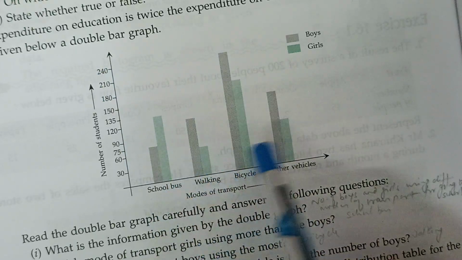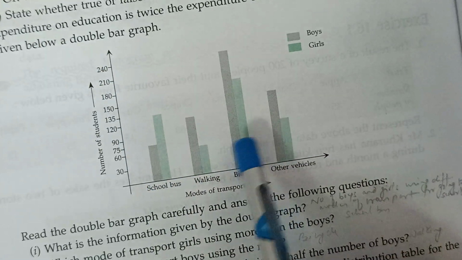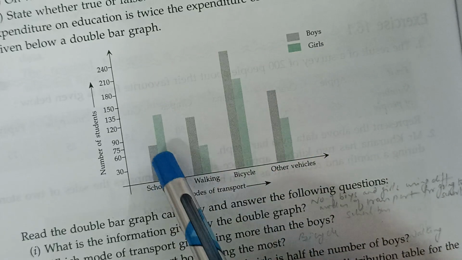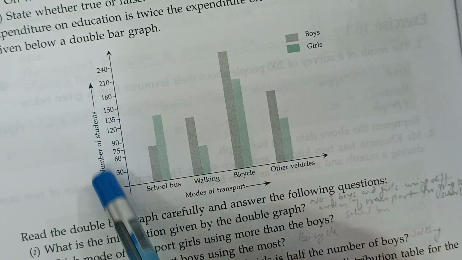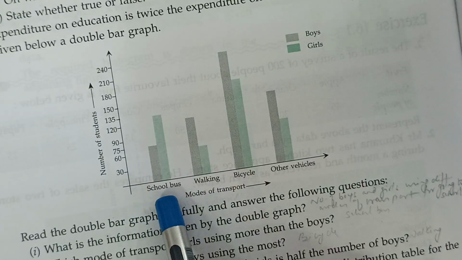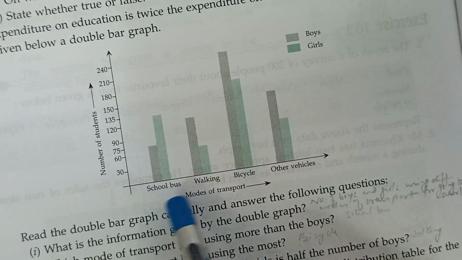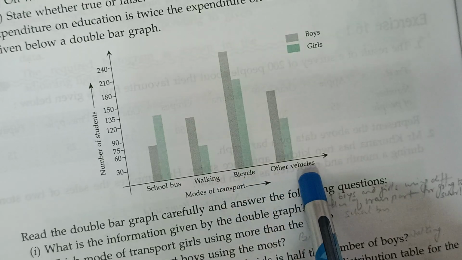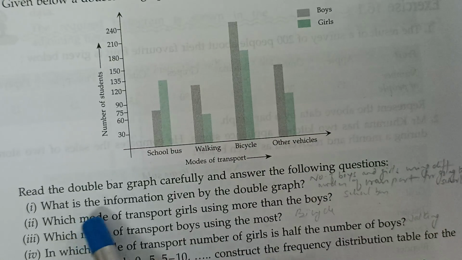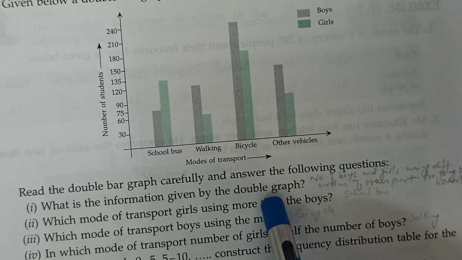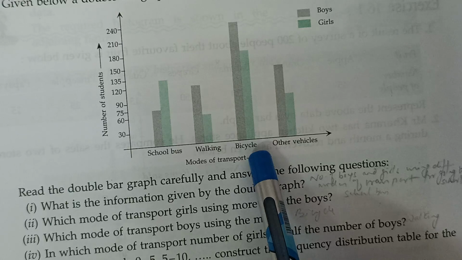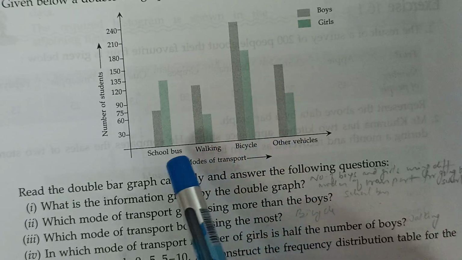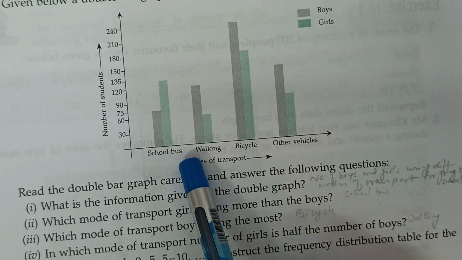Given below is a double bar graph, so we have to compare it. The gray shade is boys and green is girls. Here it is number of students. Here are the modes of transport, that is how they go, by school bus or walking or bicycle or other vehicles. What is the information given by the double bar graph? The answer will be the number of boys and girls using different modes of transport for going to school.